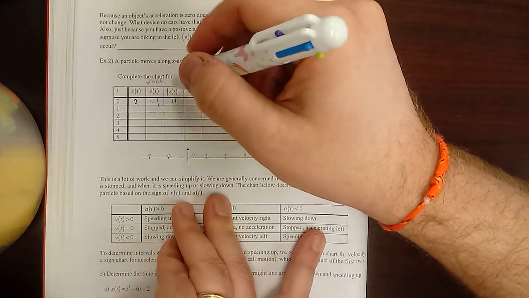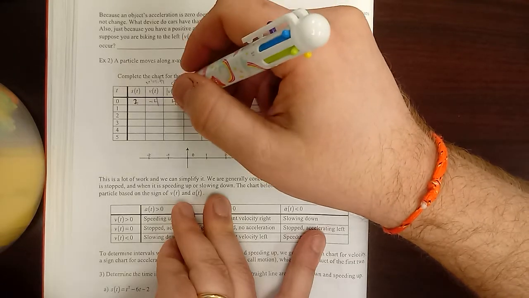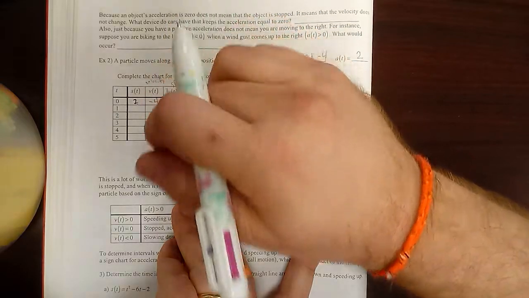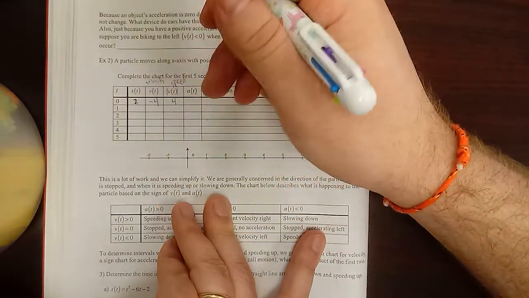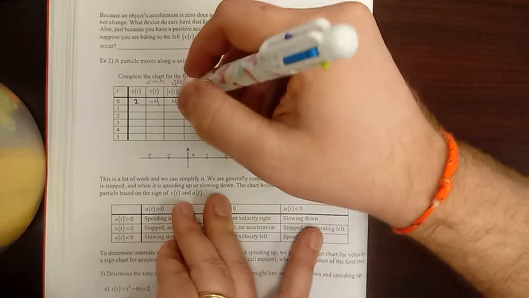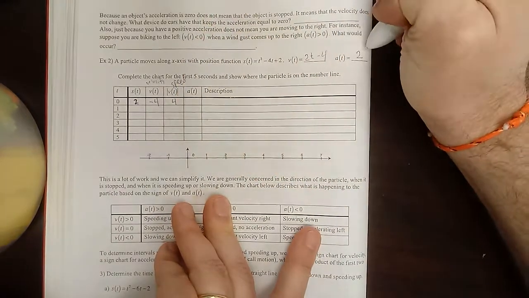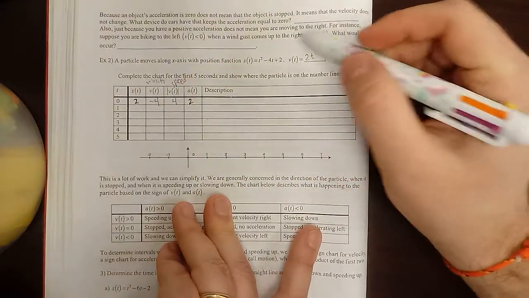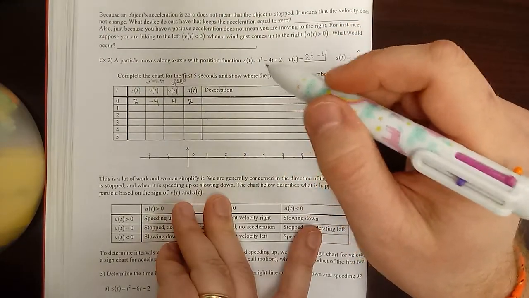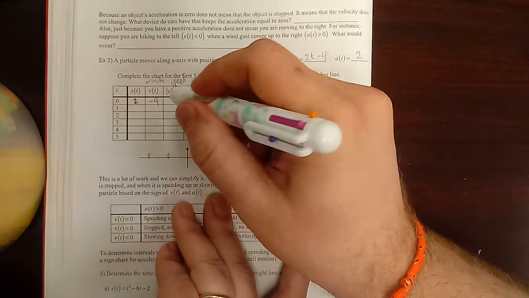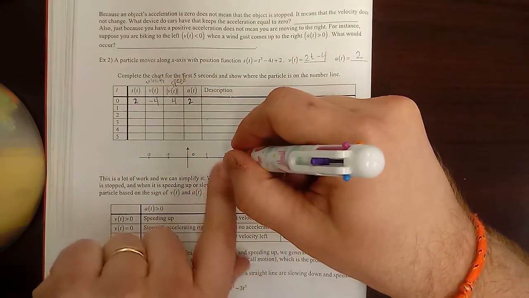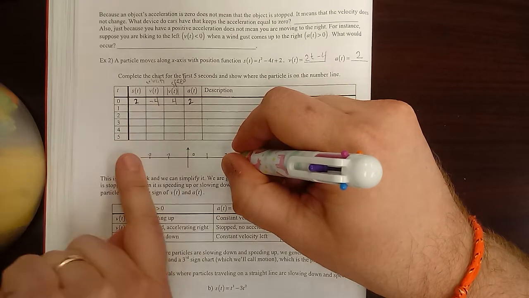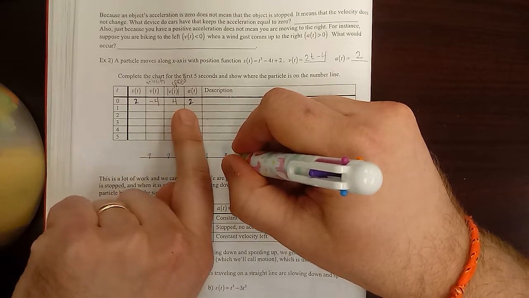In BC, we get into some more details about how speed works in different situations. But in general, especially in this class, speed is going to be the absolute value of velocity. And the acceleration, well, my second derivative, I got 2, so 2. So at time t equals 0, it's right here, but it's moving to the left with a speed of 4, and its acceleration is 2.